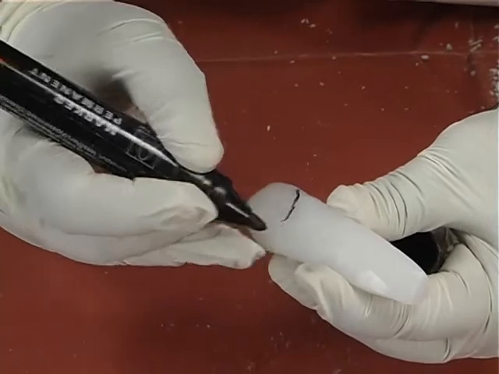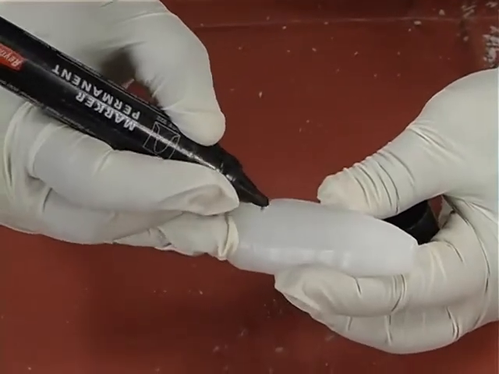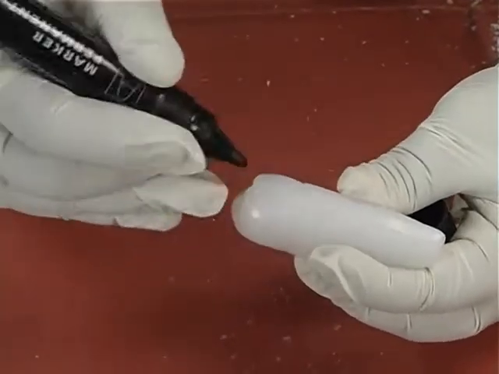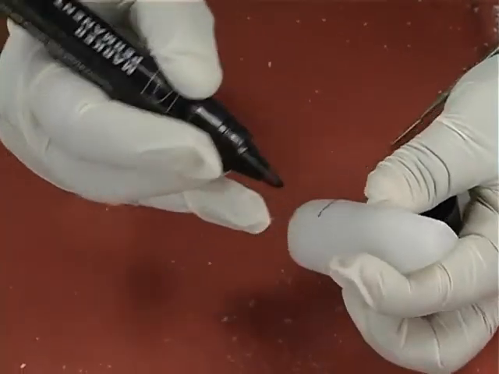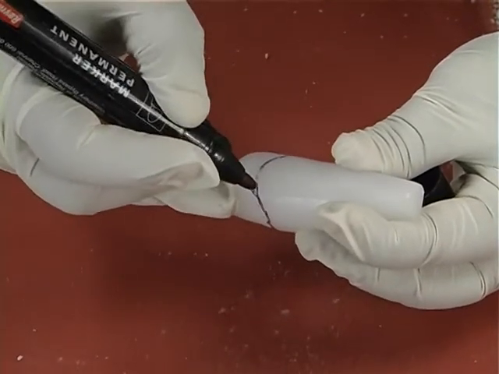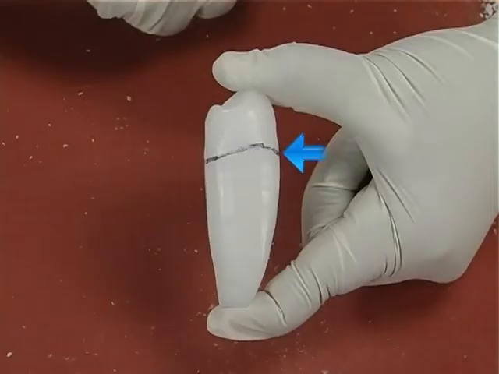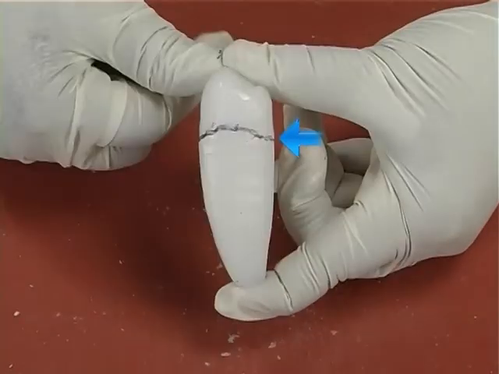Next, the cervical line is drawn on the buccal, distal, lingual and the mesial aspects. This is how the cervical line should be drawn on the different aspects of the carved tooth.